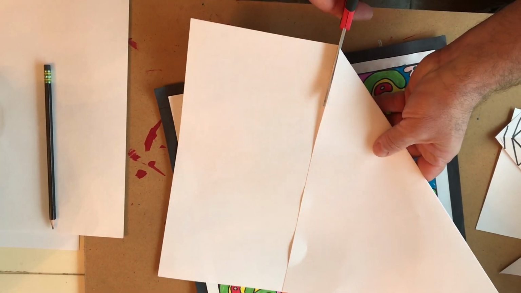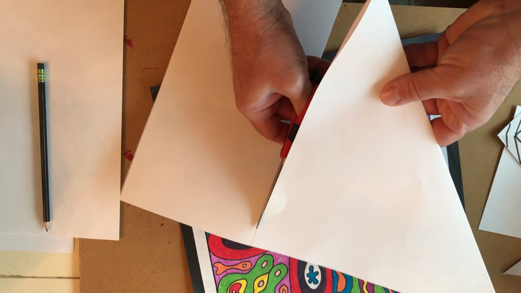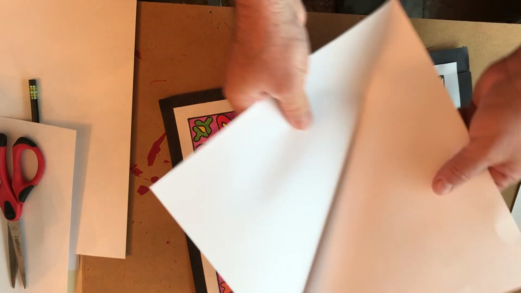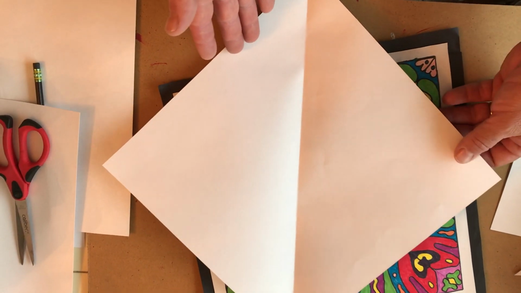And then when I cut this with a pair of scissors, just cut off this extra piece right here, what I have left will be a square. Okay, and I kind of like that it has this fold down the middle of it because that's going to be one of my lines of symmetry as the design goes on.